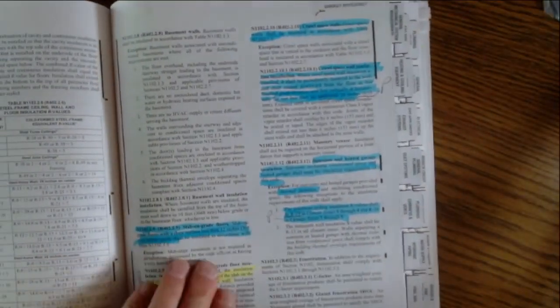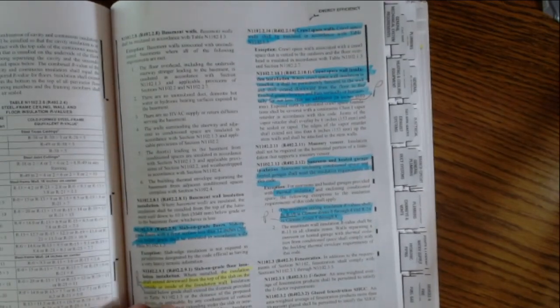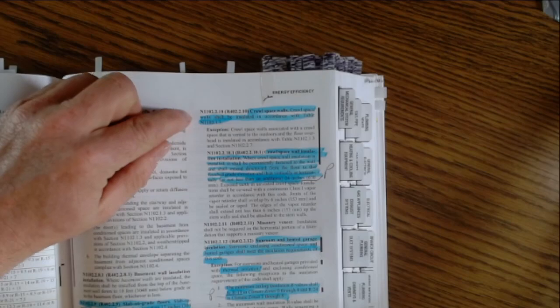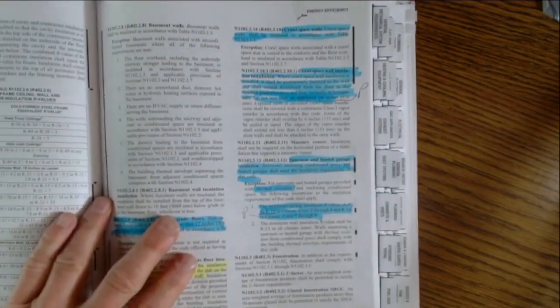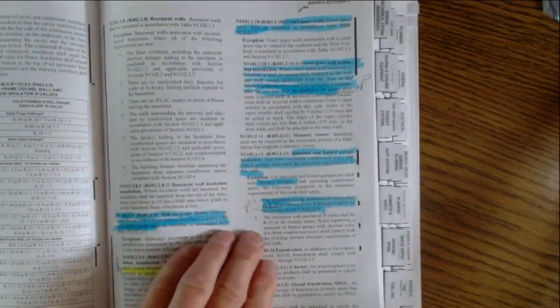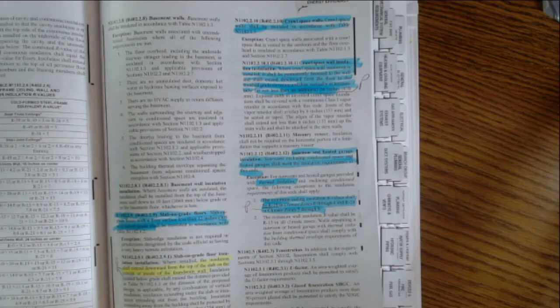Okay, let's see where we're at next. Slab on grade. Gives you some insulation requirements for slabs and crawl spaces. Sunrooms, R19 minimum for a sunroom. I apologize, I'm going through this fast. My objective here is to go through the IRC so you can pass your test.